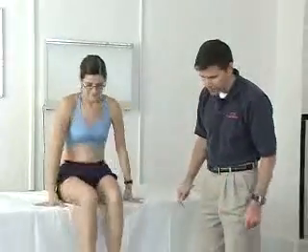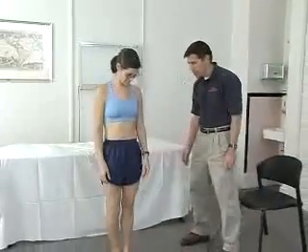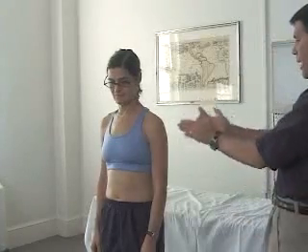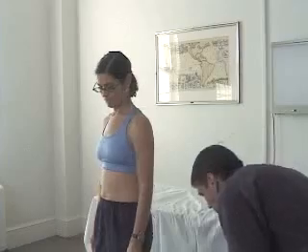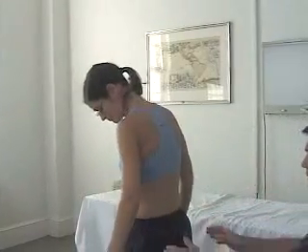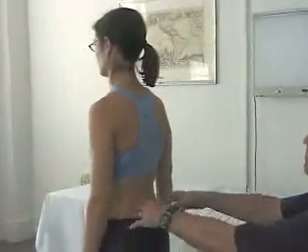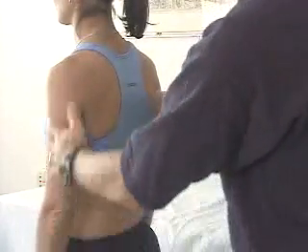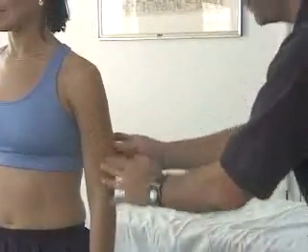The next portion of our exam is going to involve inspection. And to do this part, I'm going to ask Denise to step down. And what we're going to be doing is inspecting posture. We're going to start from the lateral aspect and look at her posture. And sometimes I will actually sit.